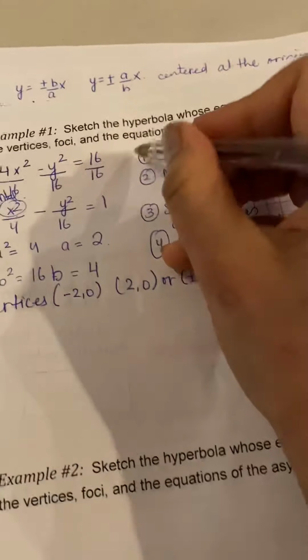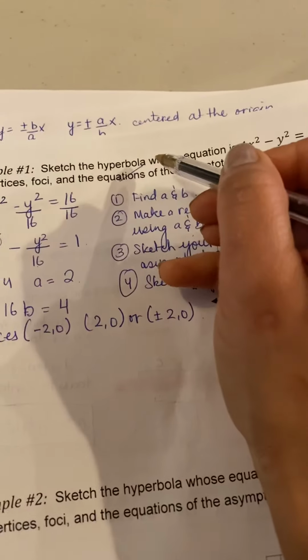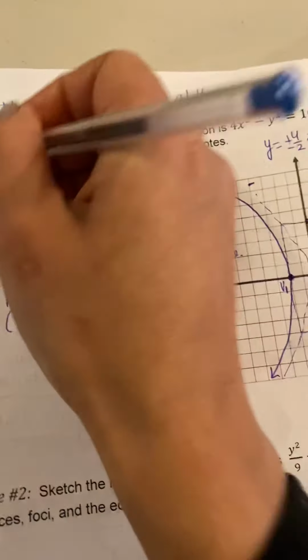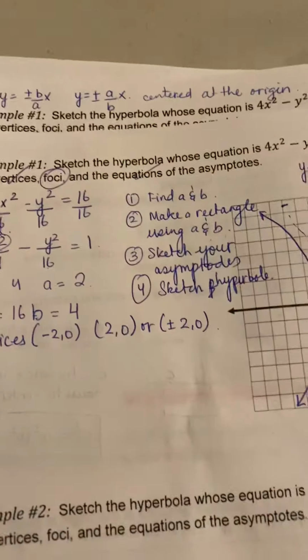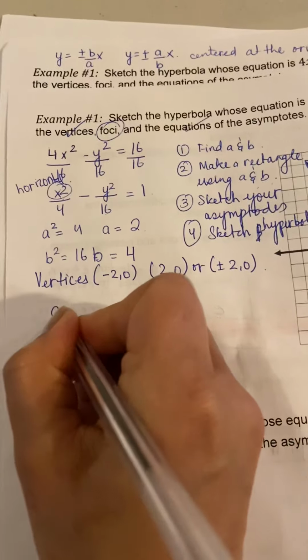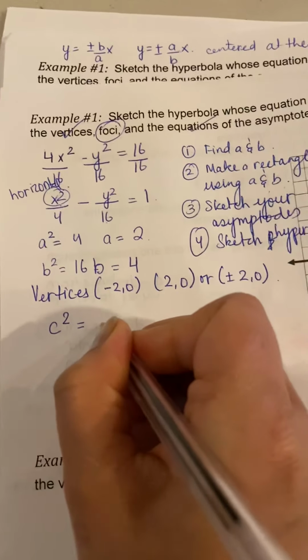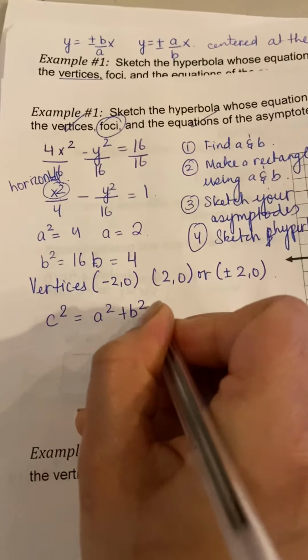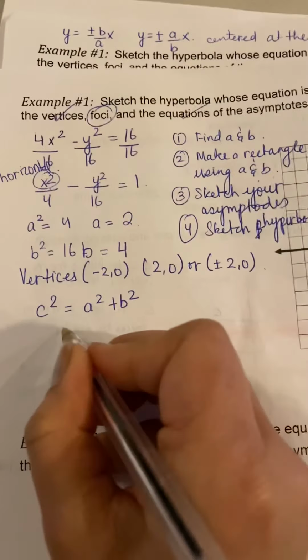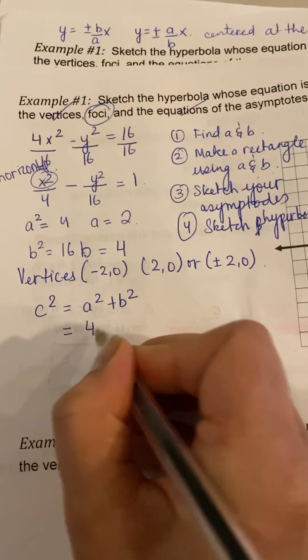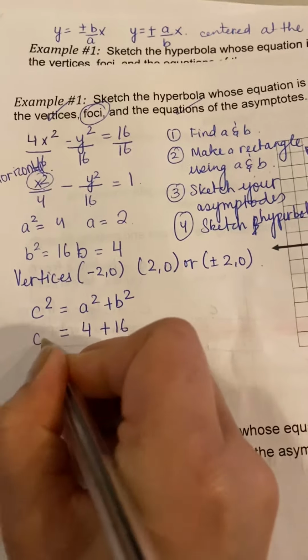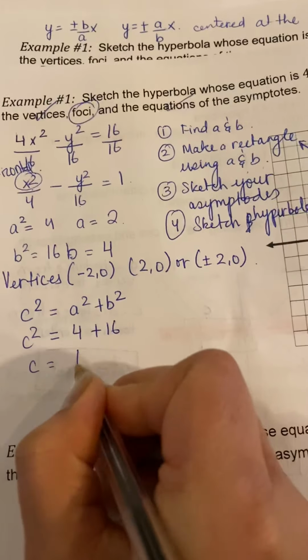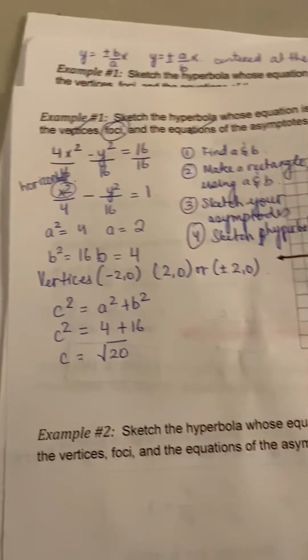Now, what else? So I did the equations of the asymptotes, my vertices. I'm left with my foci. What was the formula that I gave to you? It's c squared equals a squared plus b squared. Okay, so your a squared is what? 4 plus 16. Simplified, you get c equals square root of 20.